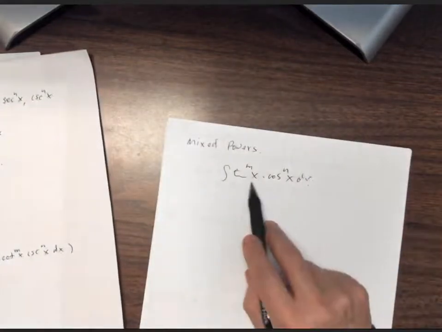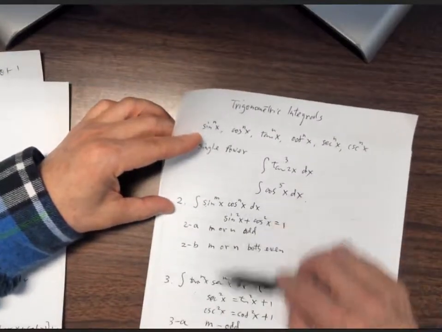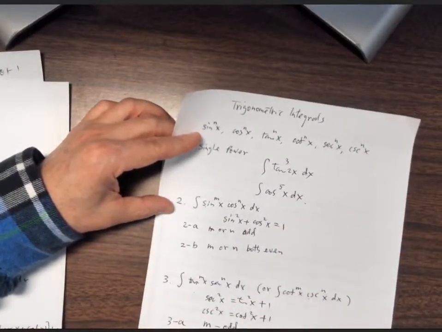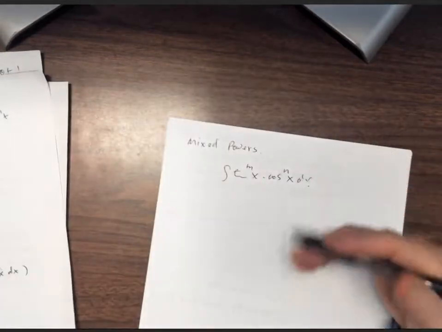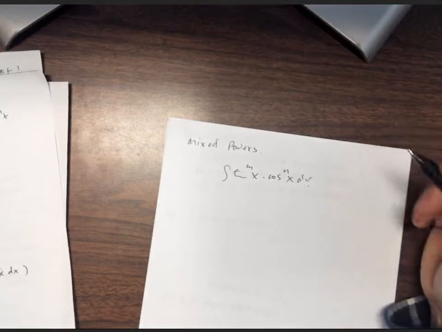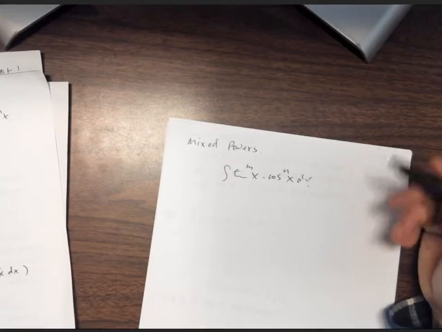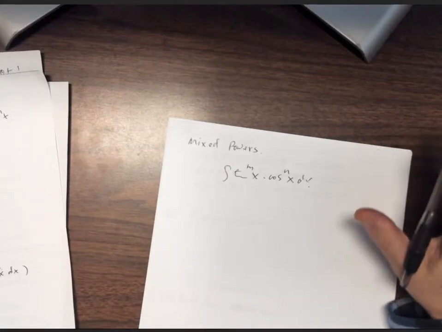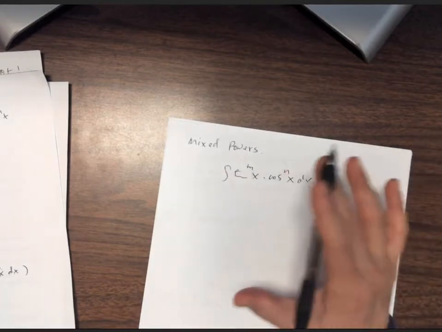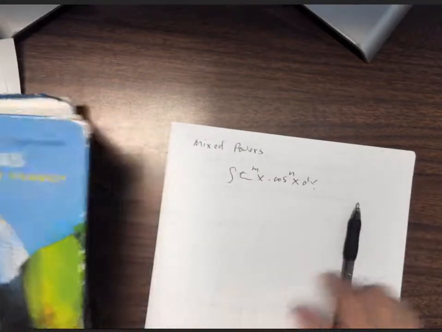Instead, if it's not in this kind of combination or this kind of combination, we turn everything to sine, cosine, because tangent is, for example, sine over cosine. Cosecant is 1 over sine. So any trig, tangent, cotangent, secant, cosecant, can be turned to sine, cosine. So we get just all sine, cosine, and see what to do from there.